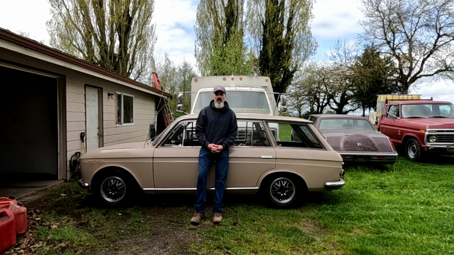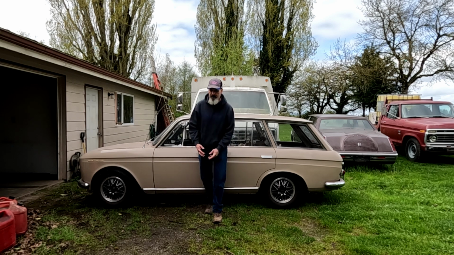Today I want to adjust the valves. It's got a little bit of a tick, and it's been a long time, if ever. I can't remember the last time I adjusted the valves in this. But I want to explain how that's done so that it's a little easier for people to understand. So let's get to work.